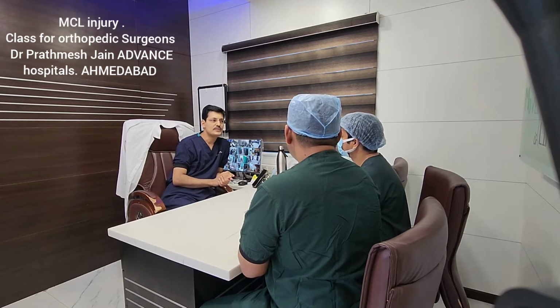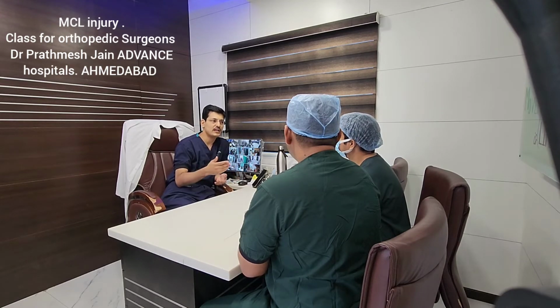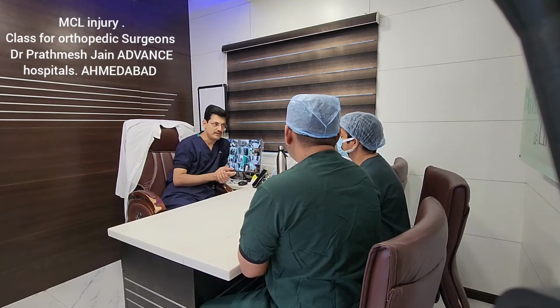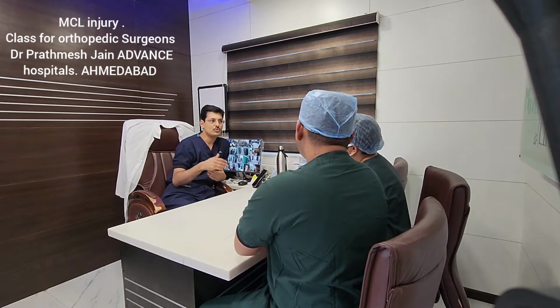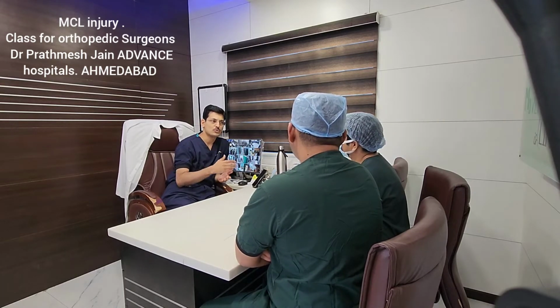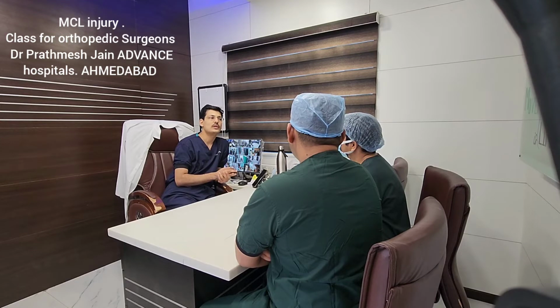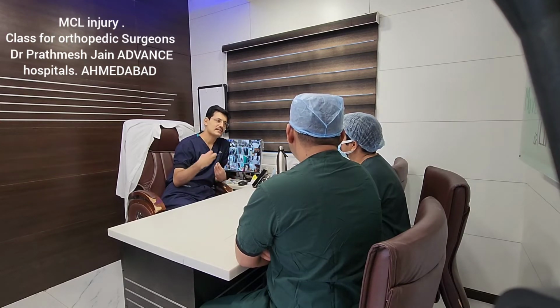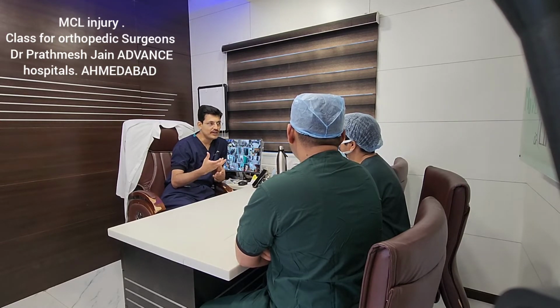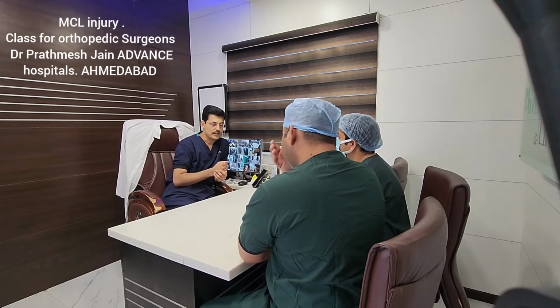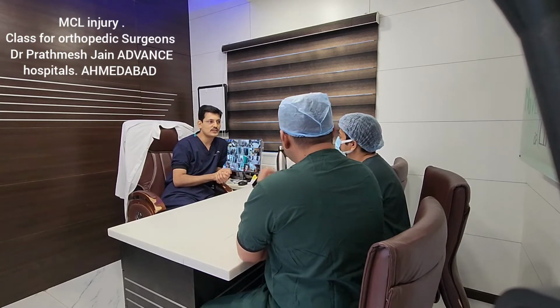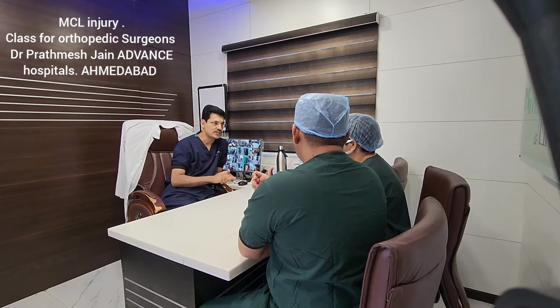Now these ligaments can be injured with trauma, so they can be associated with an ACL tear or a PCL tear. Whenever there is an injury to the ACL, PCL complex, you should also rule out injury to the MCL. And I will personally consider an MCL injury significant if you have more than 5 millimeters of medial opening. And you have to check the opening both in extension and mid-flexion.